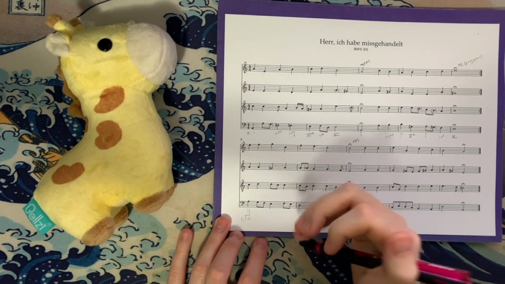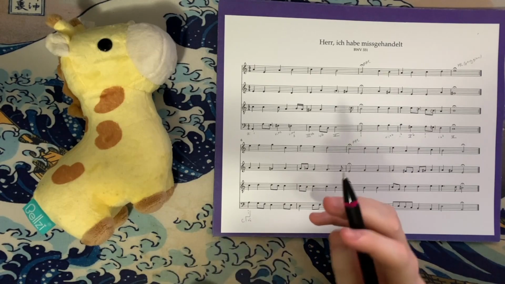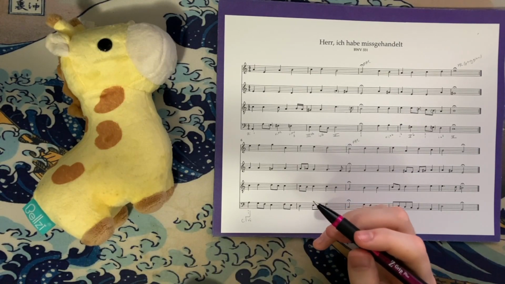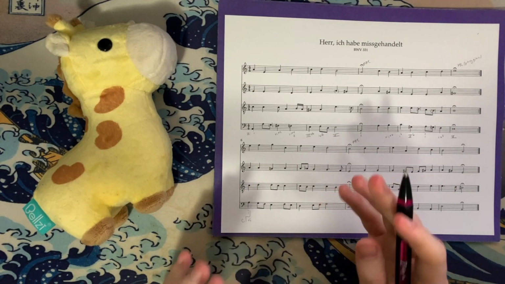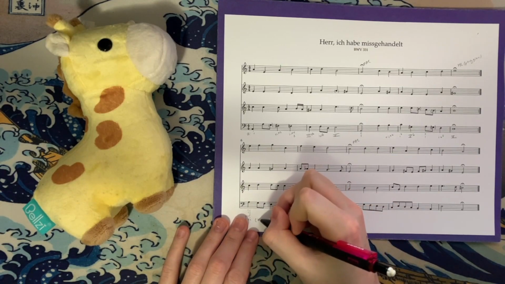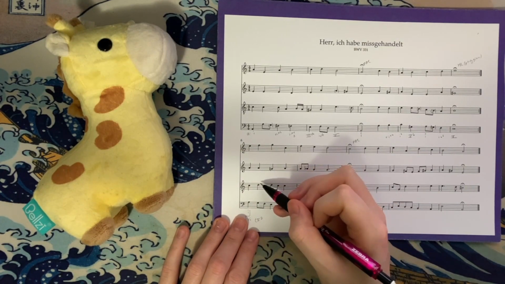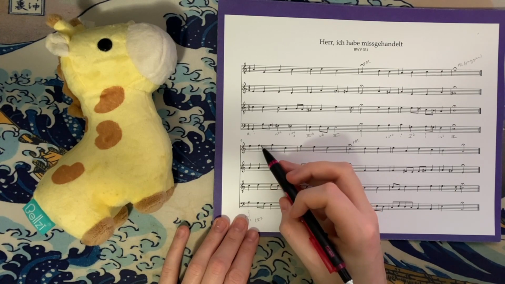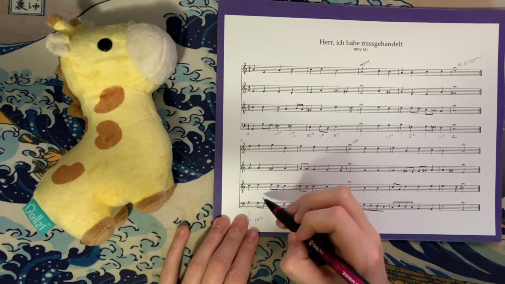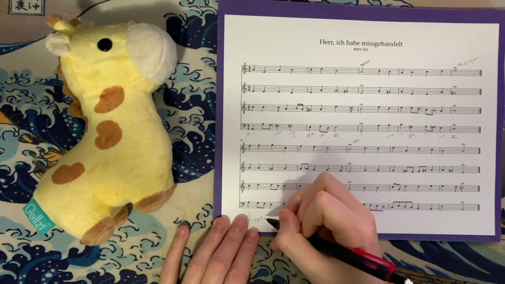And here we have a bit of an interesting chord. I think that this could be analyzed as a 5/7 chord, where we have G, D, A, and F, and that this A is a 9/8 suspension over the bass.